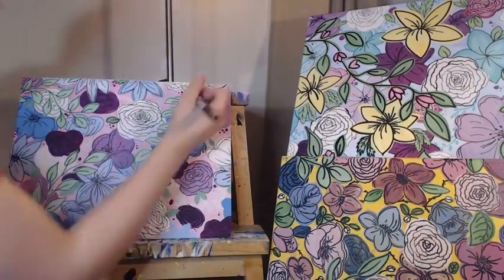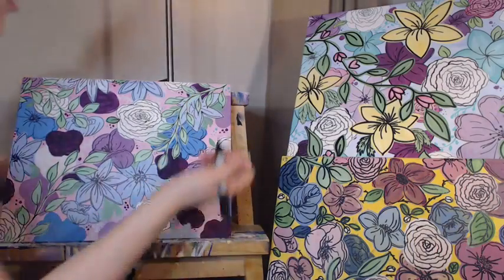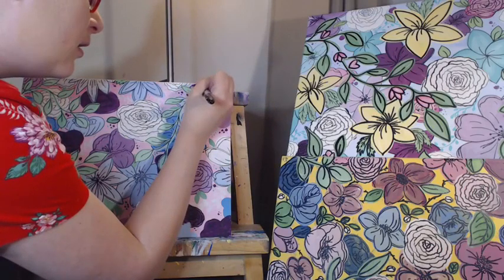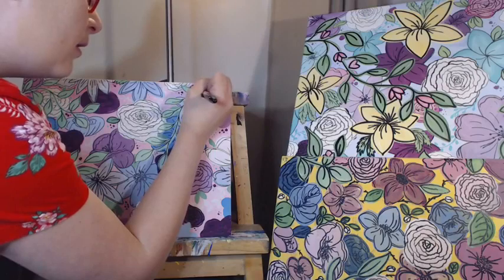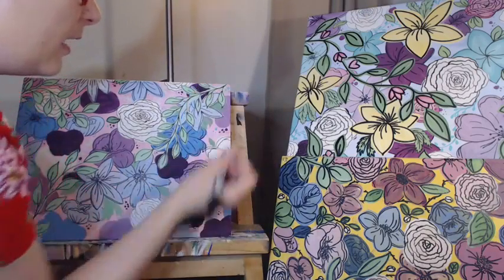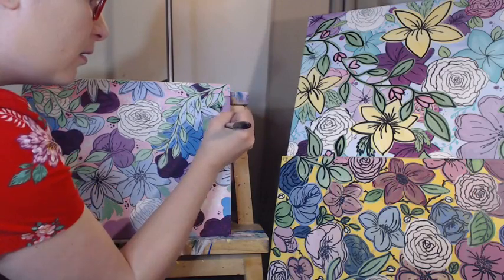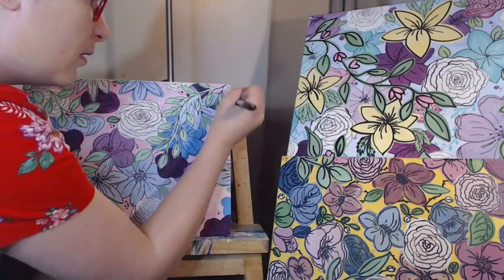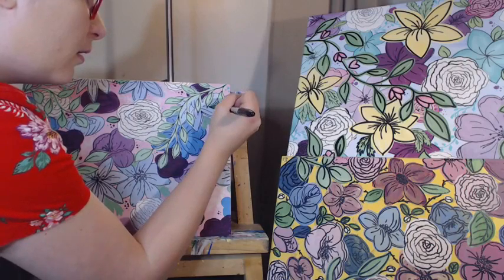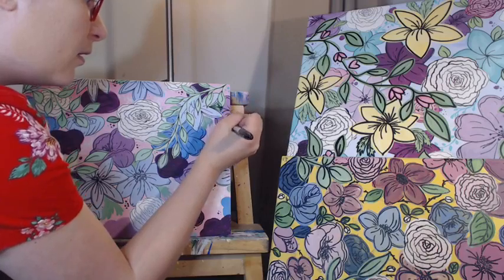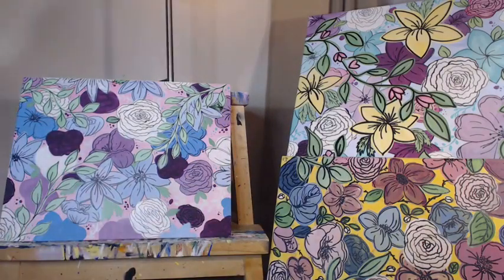I'm just outlining the shapes and just putting a few little lines in the middle too. Okay, and this guy here, can't really see it very well. I'm just going to put little lines just so we can imagine what's going on. Okay. What else?